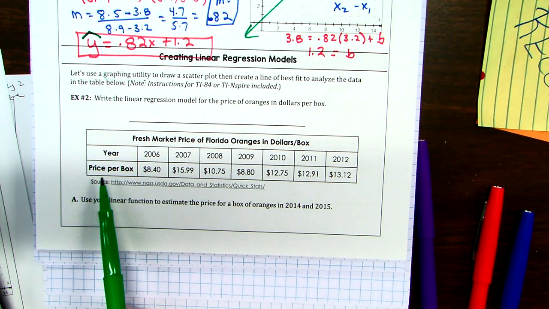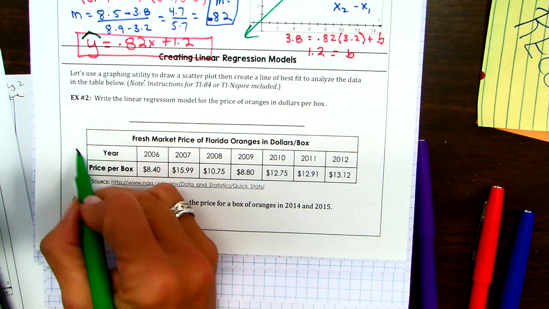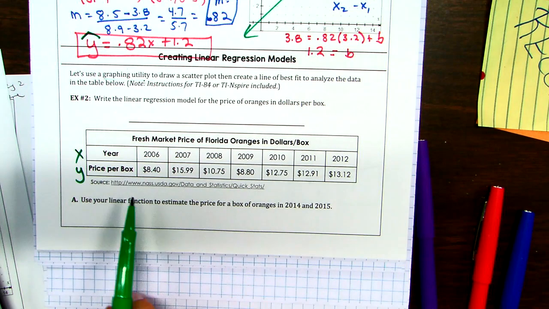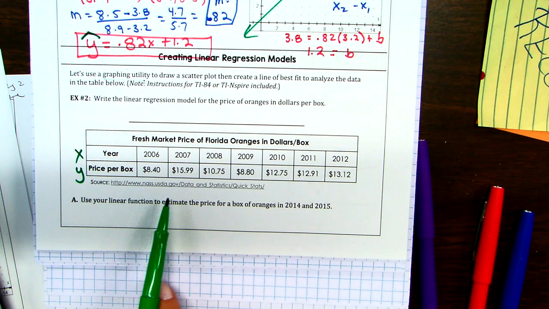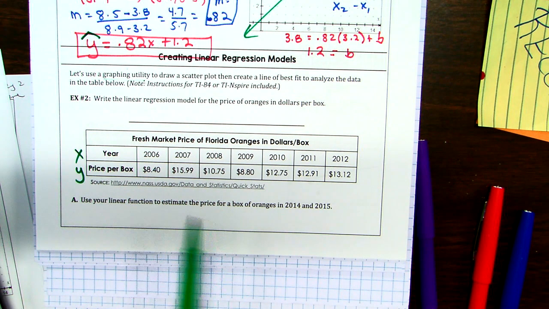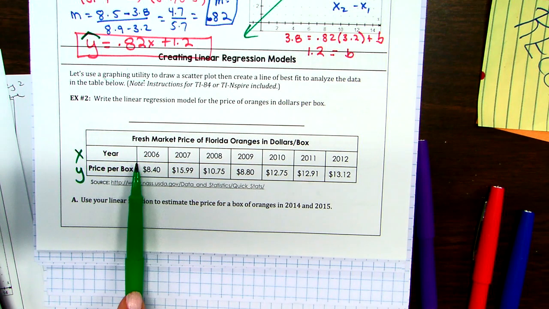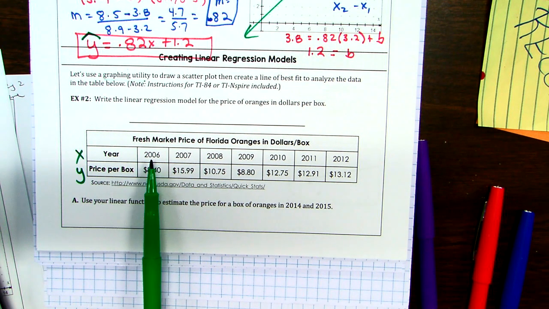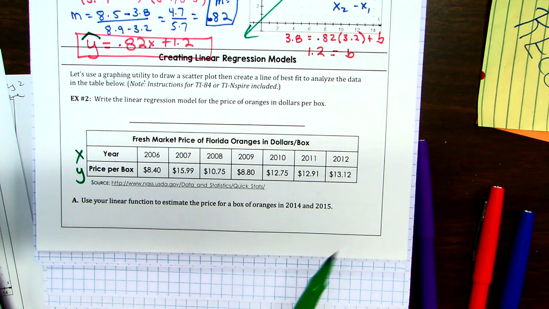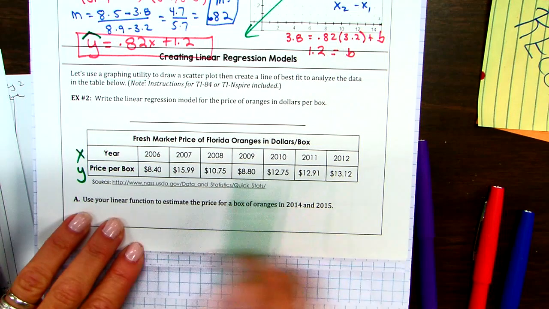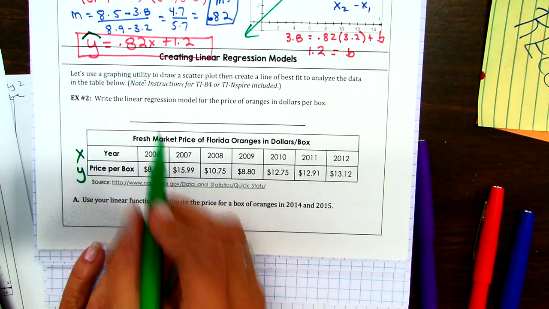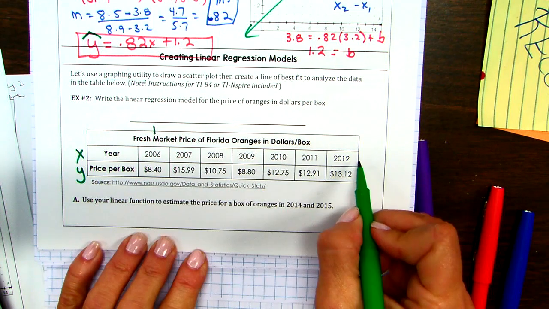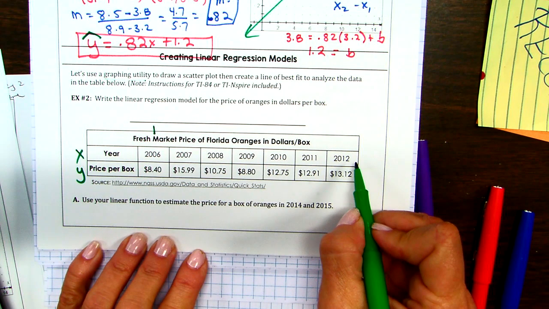Okay, so here's the question. Here's our data, right? We have x and y values: years, and then how much a box of oranges cost each year. One thing I'm going to tell you before we pick up our calculator: when we enter the data, we're going to be entering our x values and y values in here. We're not going to use the years, because years are big numbers, and you don't want to use those numbers as x values. What we are going to use is 1 through 7.